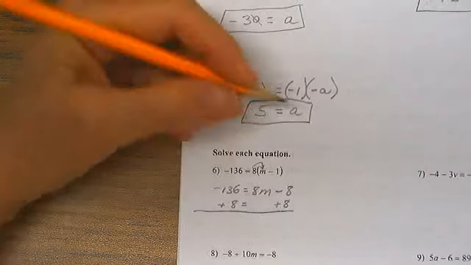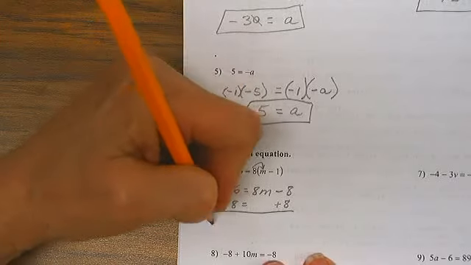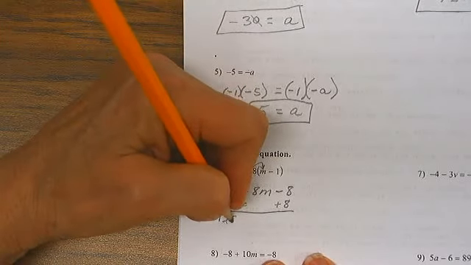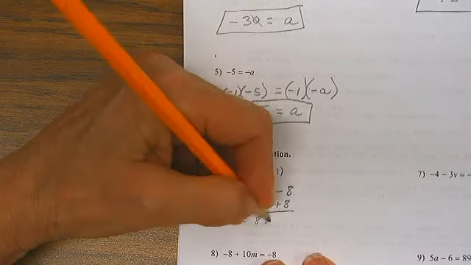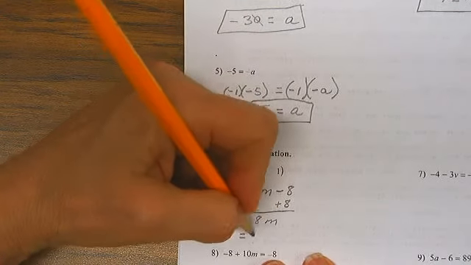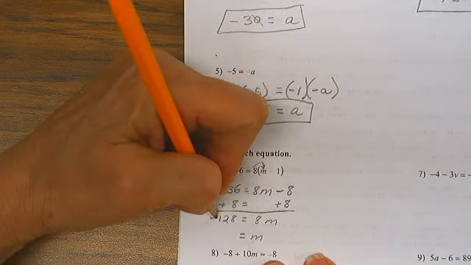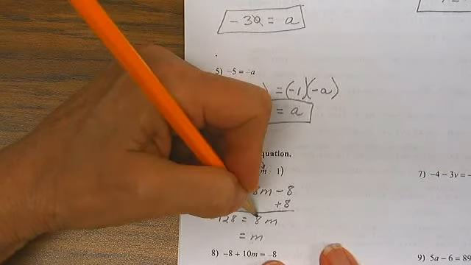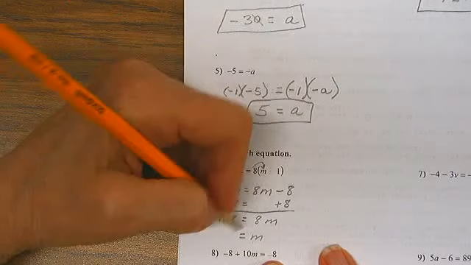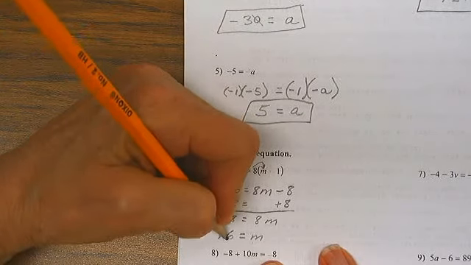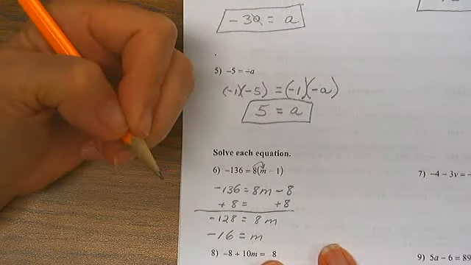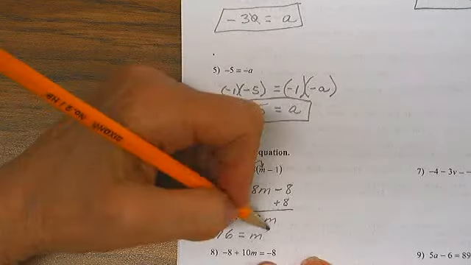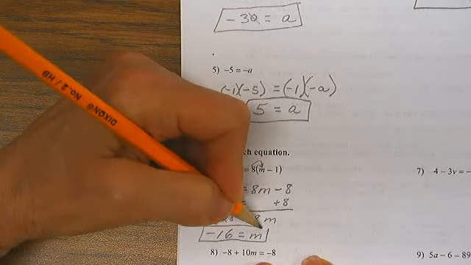Negative 136 plus 8 is negative 128 is equal to 8m. M is equal to negative 128 divided by 8, which I think is going to be negative 16. Check me with a calculator, but I think I'm right.